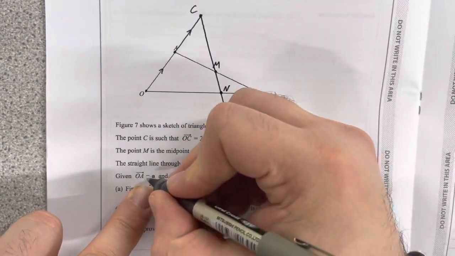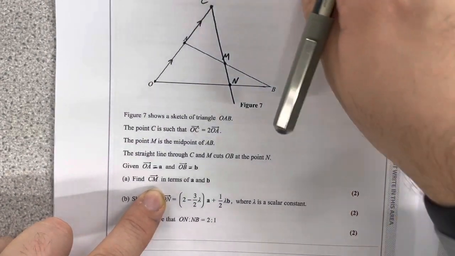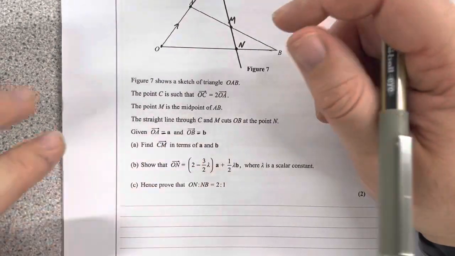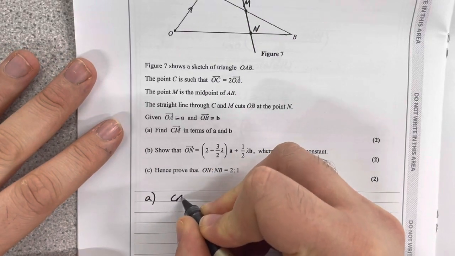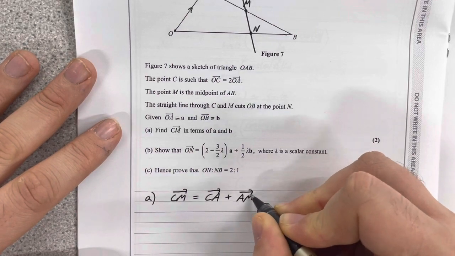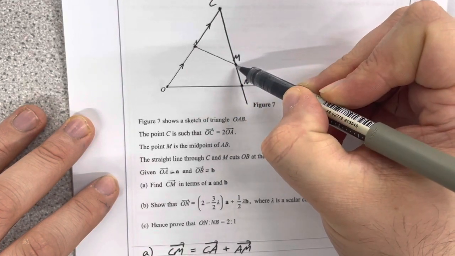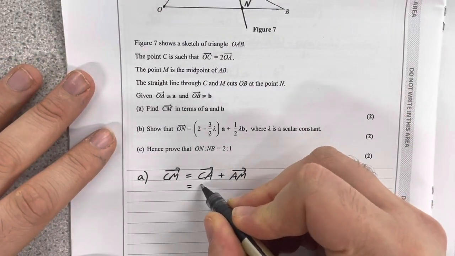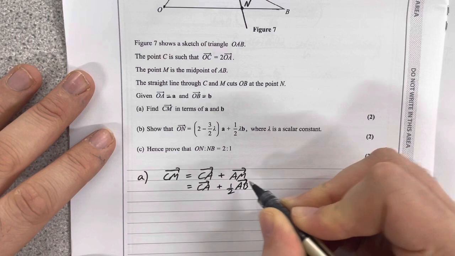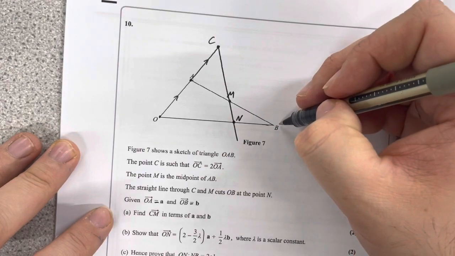Given that OA equals a, and OB equals b, find CM in terms of a and b. So C to M, that's from here to here. Part a: C to M is going to equal C to A plus A to M. But A to M is a half of A to B, because M is the midpoint of AB.